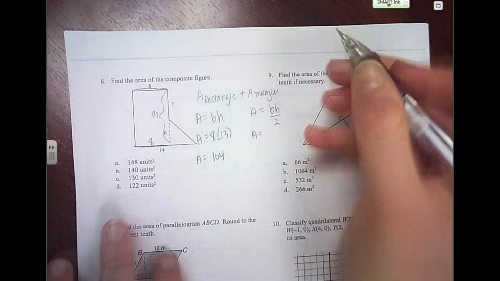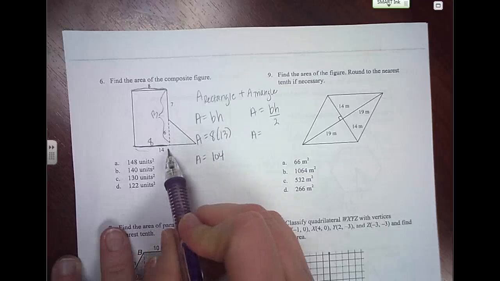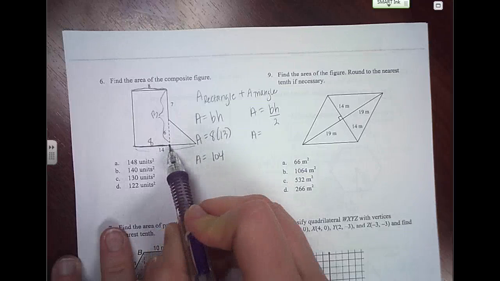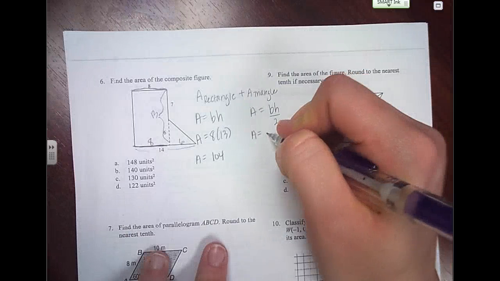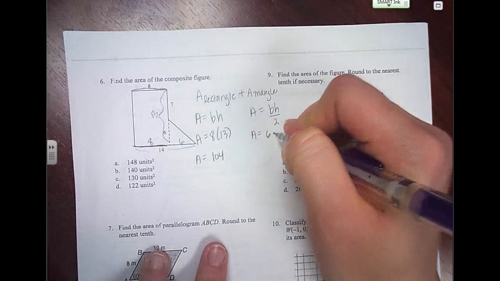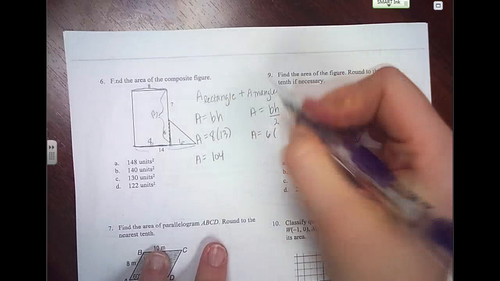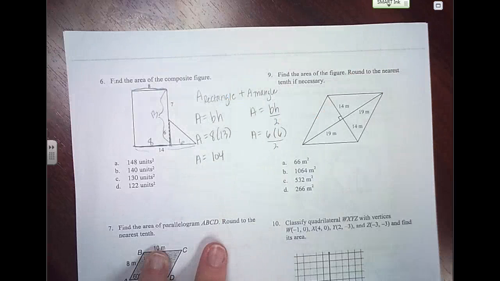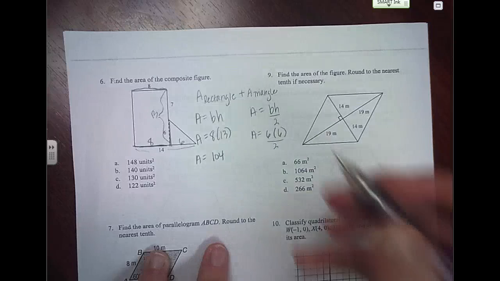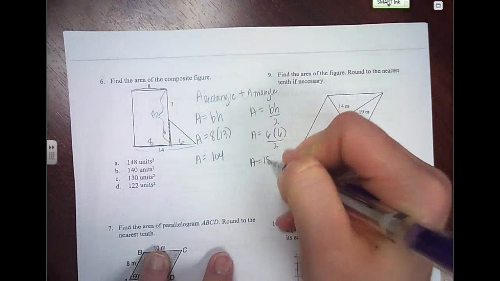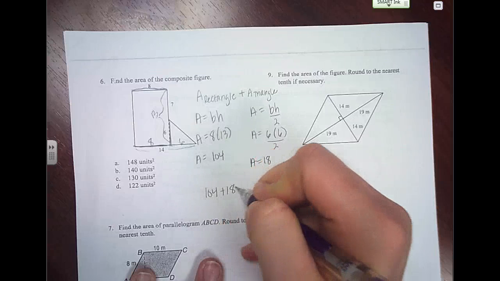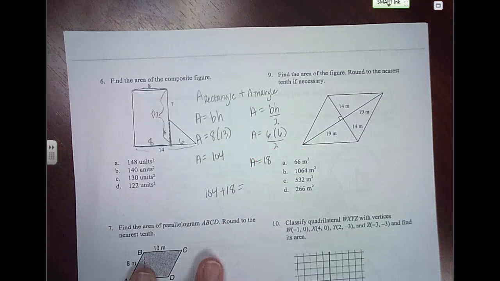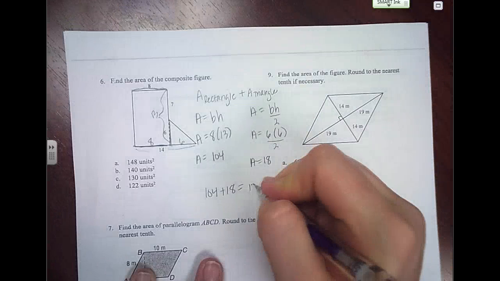For the triangle, if this whole thing is 14 and this is 8, then I can subtract the 8, so then I get 6 right here. So area equals 6 for the triangle times the height, which is also 6, divided by 2. So area equals 18. And we're adding those together, which is 122.